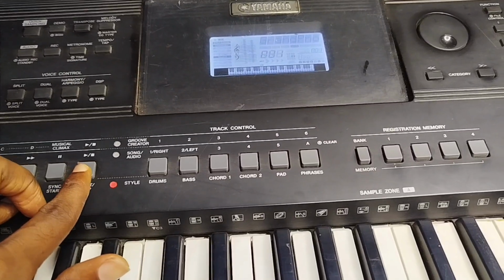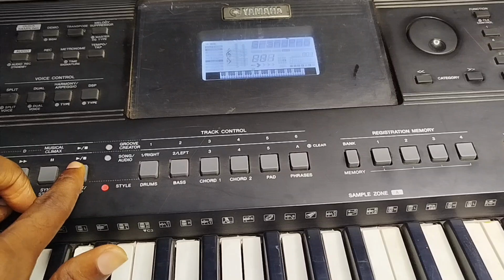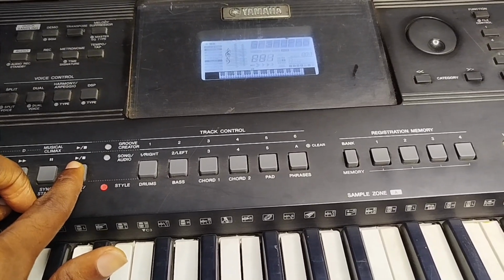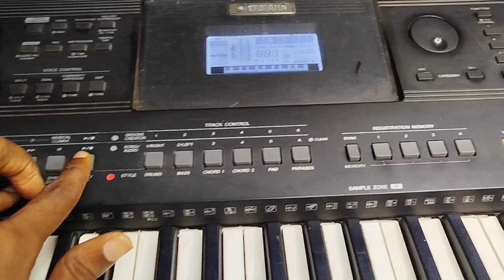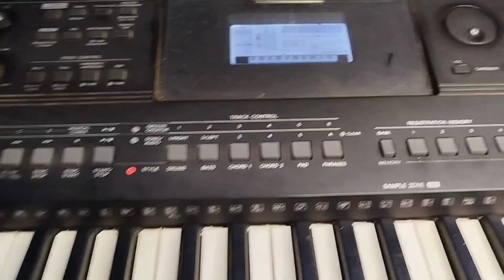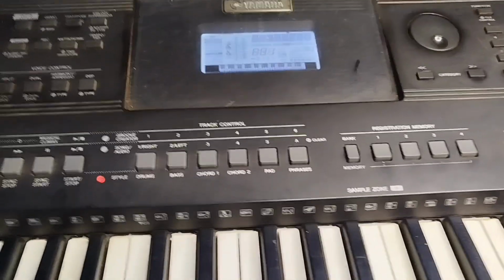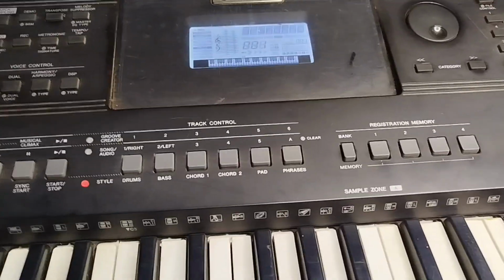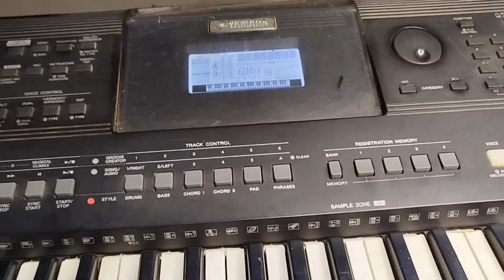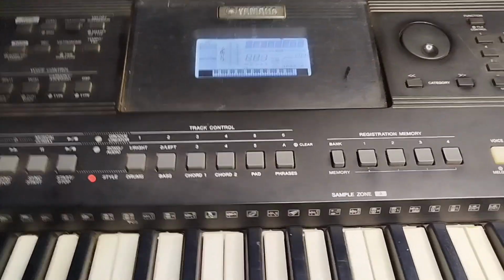Hello everyone, do you want to know how to set this style for your worship on keyboard, this very style? In this tutorial, I'm going to teach you how to set this very style for your worship on keyboard. I got a request from one of my subscribers. They want to know how I set it up, so I'm going to teach you how to do it.